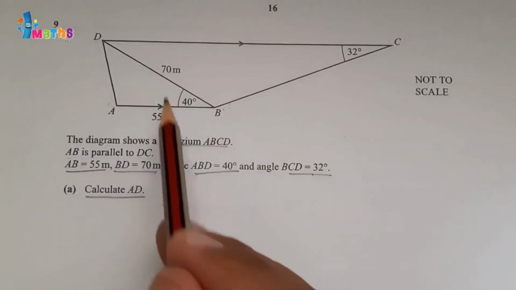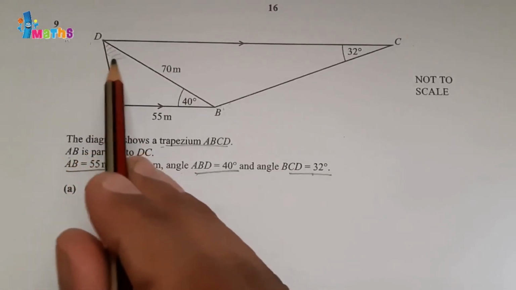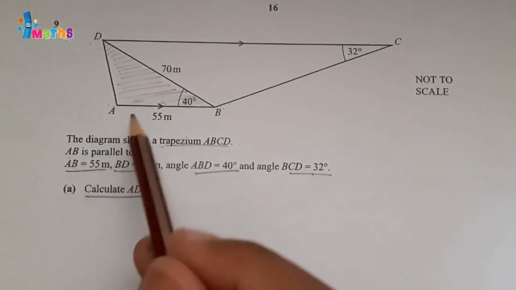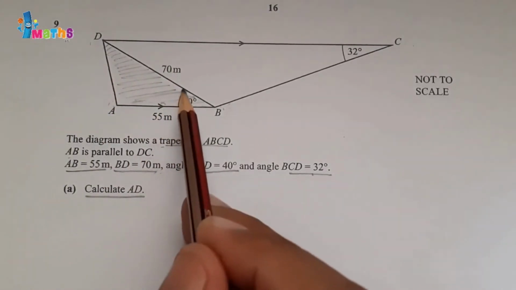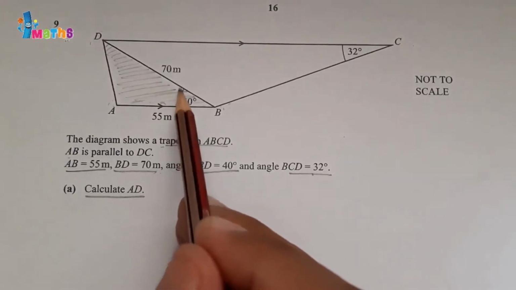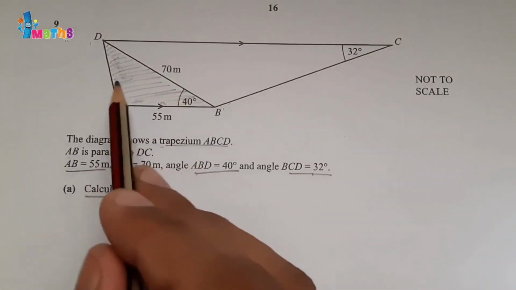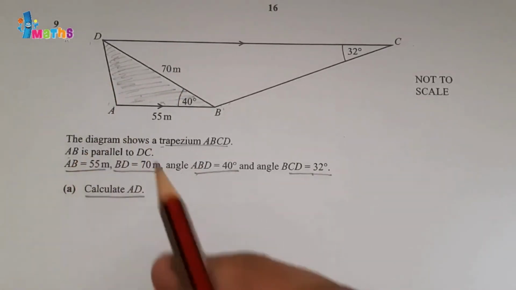For this shaded triangle, these two sides are given, plus the included angle is given, which is the condition for the cosine rule. So we'll be using the cosine rule to find the length of this side.